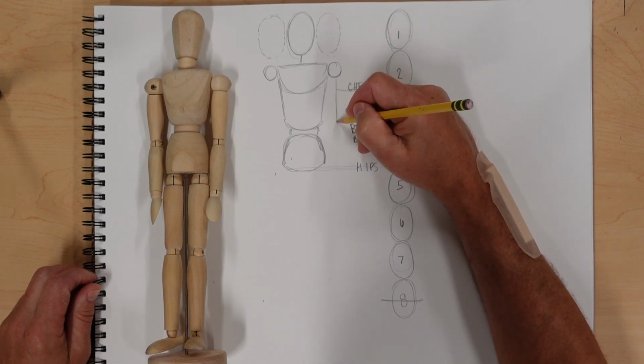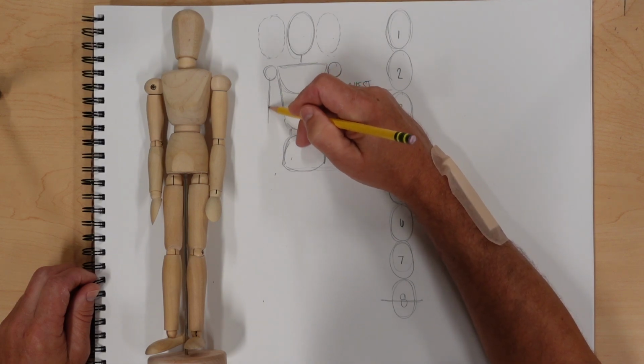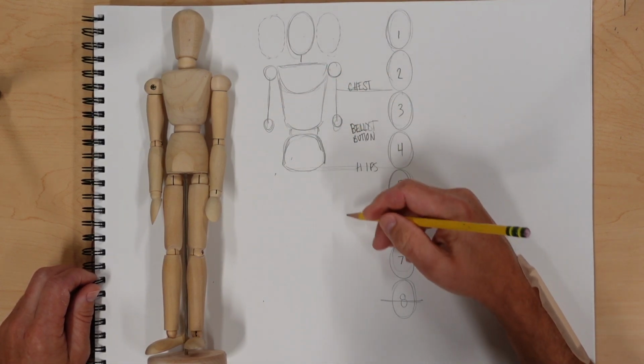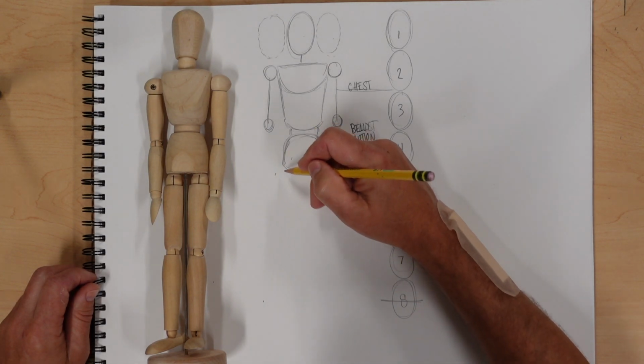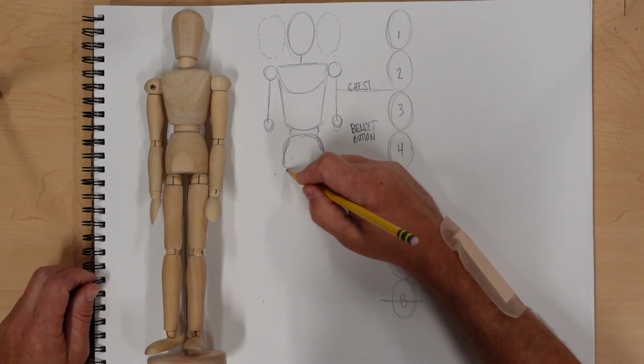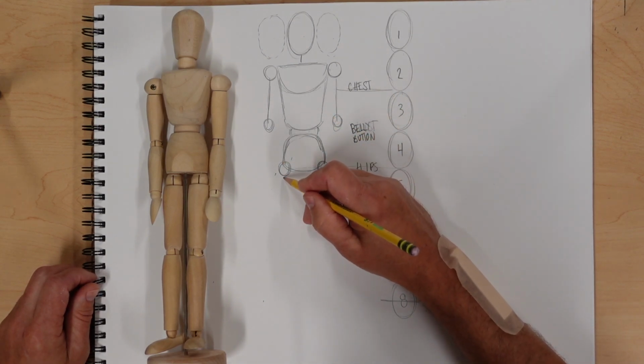So now I'm going to draw the bone part of the arm. The circles are the joints, and those are the elbows. Just about the bottom of the third head down is where the elbow should be, lining up with the navel, or the belly button. And underneath the torso, we're going to draw the hips right now.